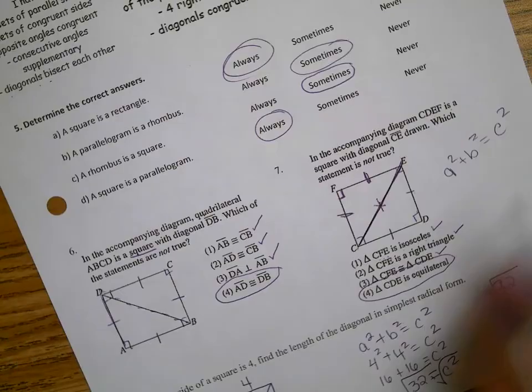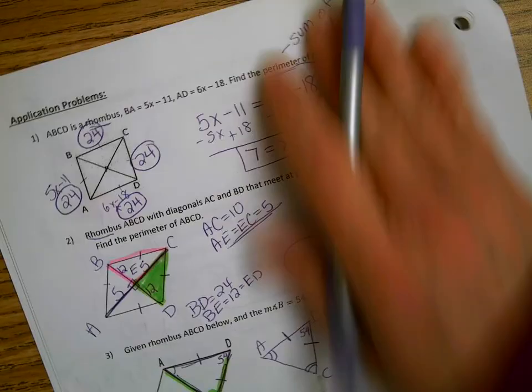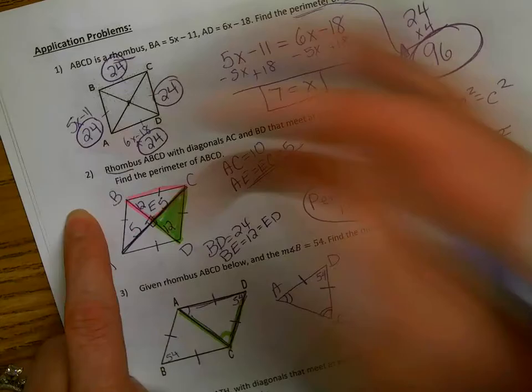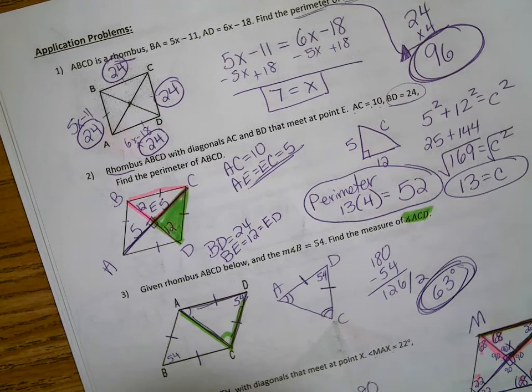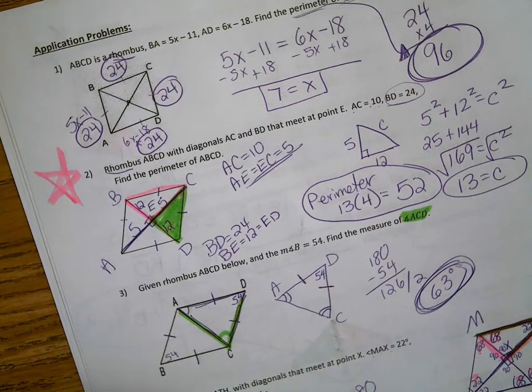So again, that was it for the notes, all right? There weren't very many questions there about the square. And these questions that we just did about the rhombus, question number 2, it'll tell you, is one of my most favorite questions for quizzing, testing, and midterms.